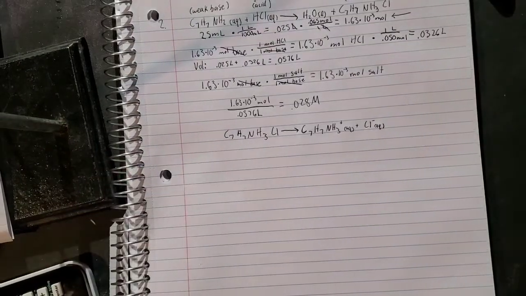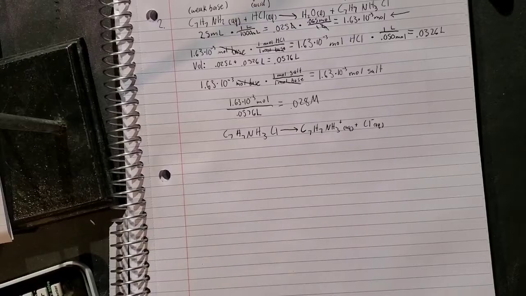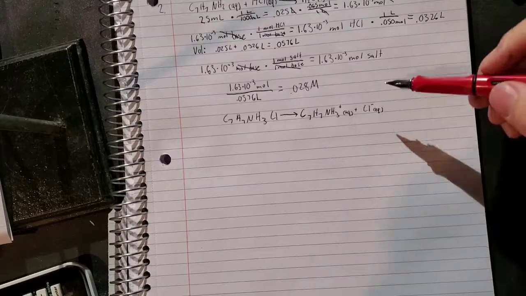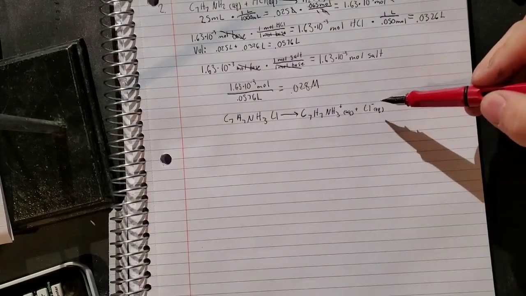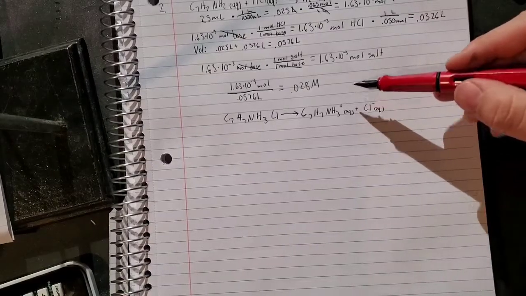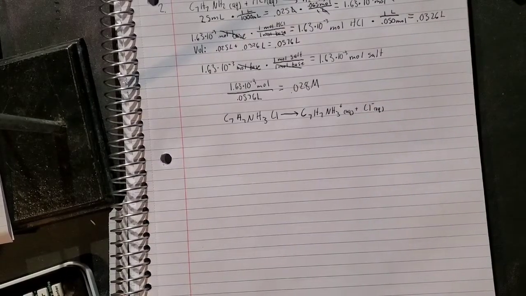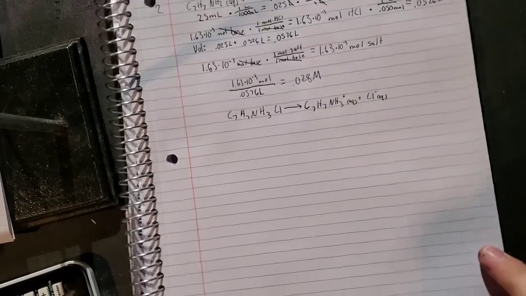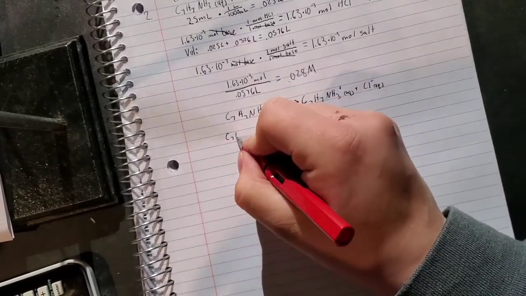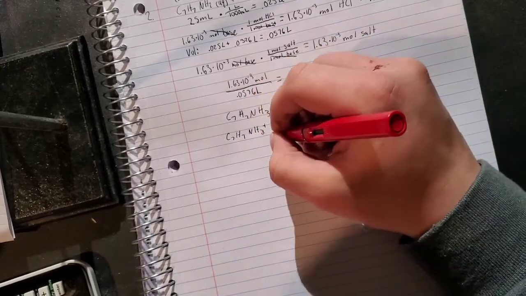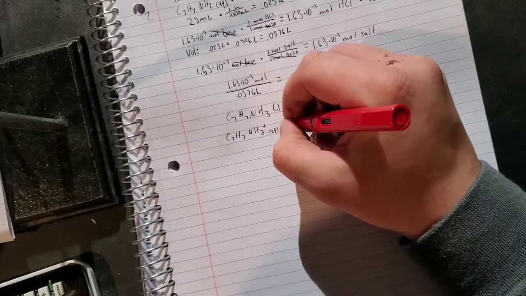Looking at these two ions, Cl minus is a conjugate base of a strong acid, so it's not going to react with water. But our C7H7NH3 plus is the conjugate acid of a weak base, so that is going to react with water. So let's take a look at that reaction: C7H7NH3 plus aqueous plus H2O.